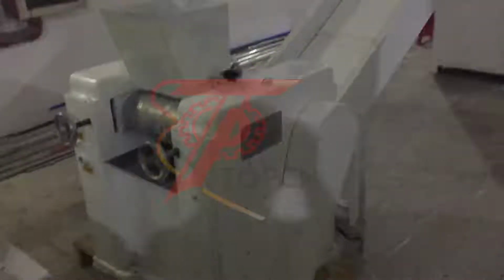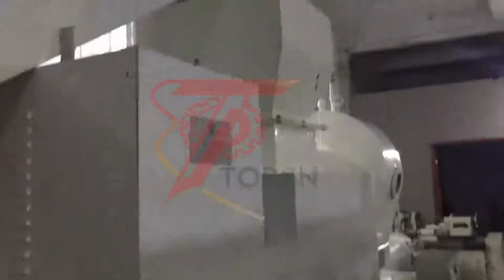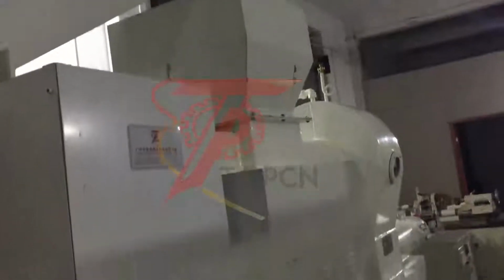This is the soap grading mailer. After the soap grading mailer, the finished soap will be transported to the conveyor and move up to this part, the vacuum loader.